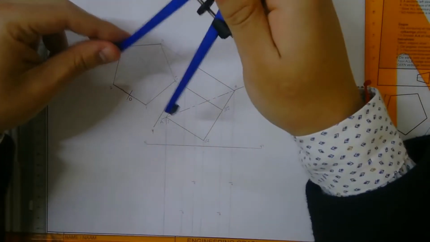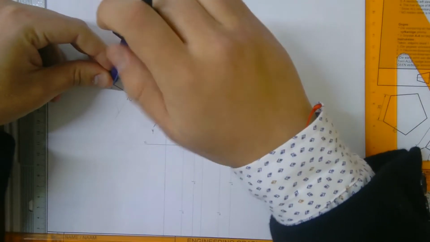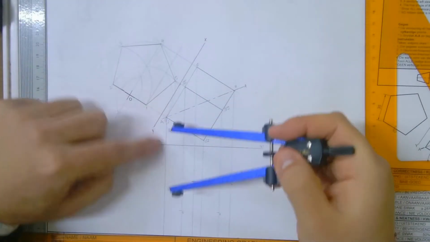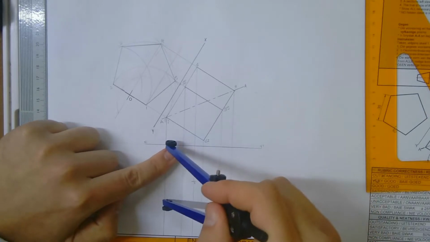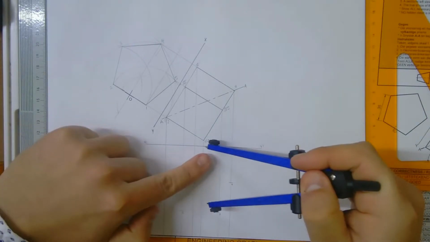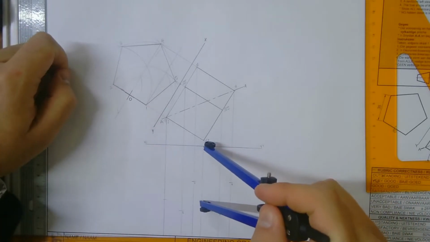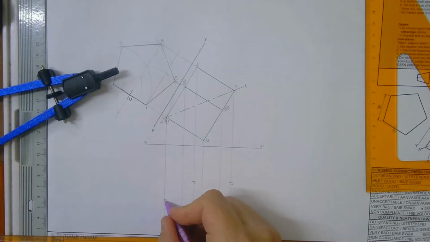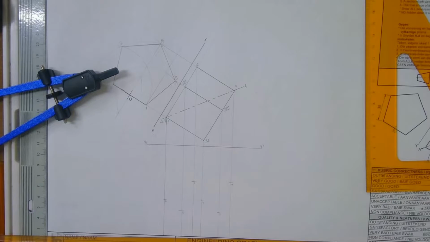Okay, next one is what? 2. Let's say 2. Okay, so 2, measure from 2 to the XY line, and then 2 over here, there, 2 over here, okay, 2 and 2.